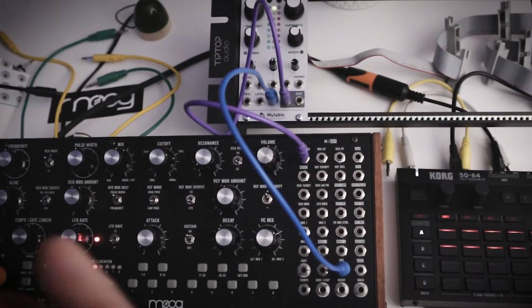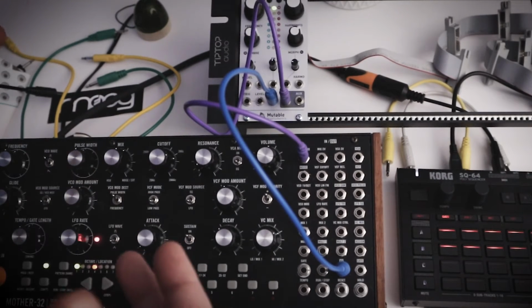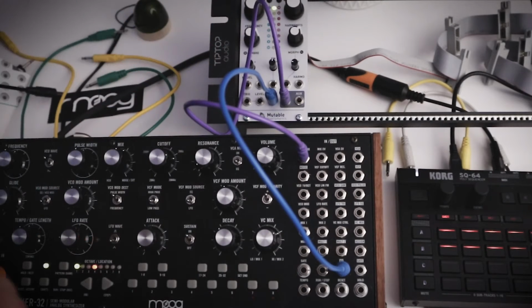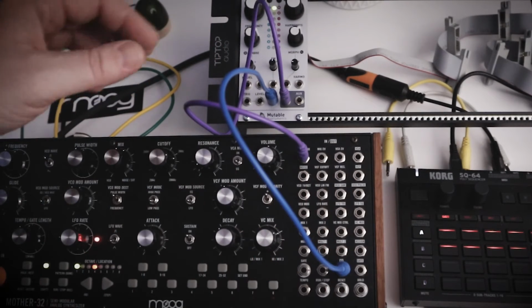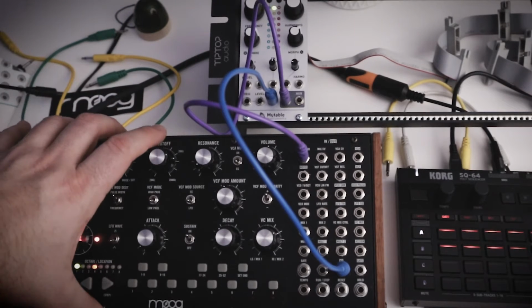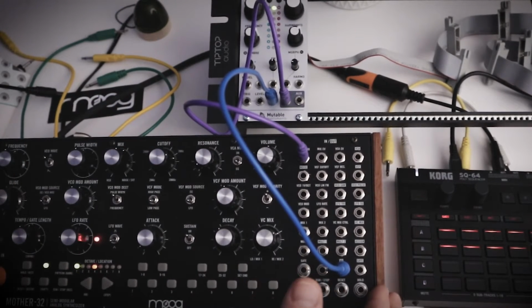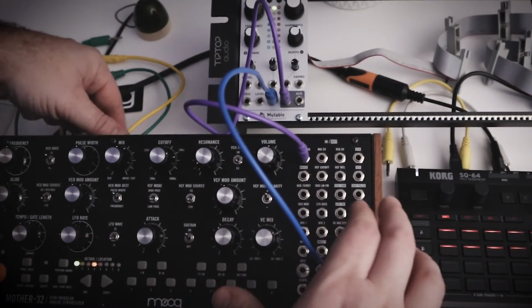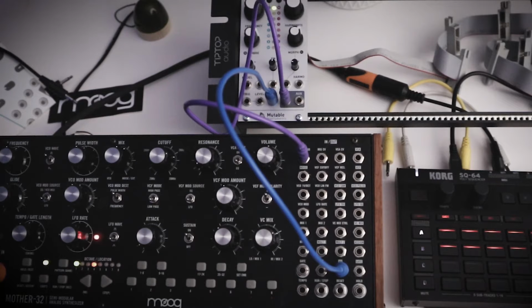So it adds some richness and texture to it, and you don't need a Plaits. You could do this with even the most basic oscillator. Having just that little extra bit to add some color to the Mother-32 is just awesome. But then we can also use a lot of the internal LFOs and modulation to control the Plaits. So let's add some of that.